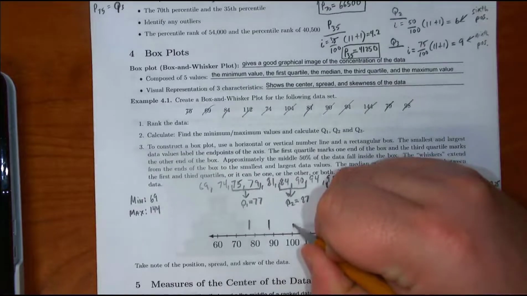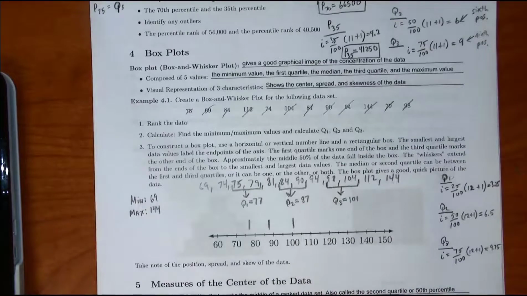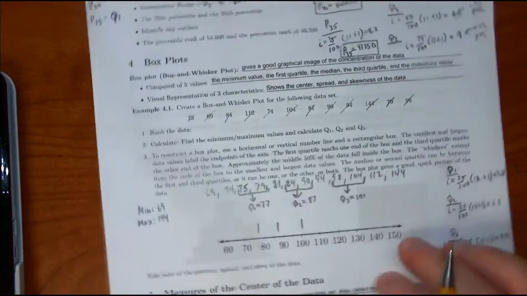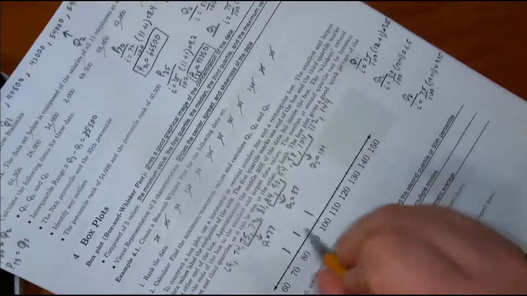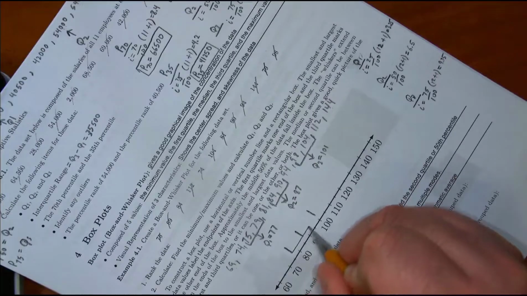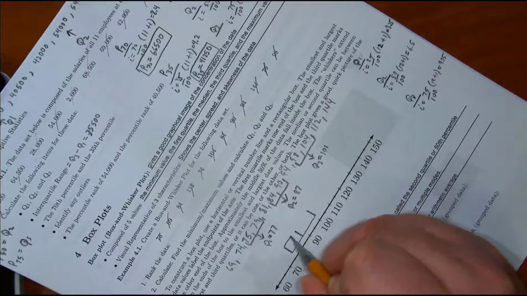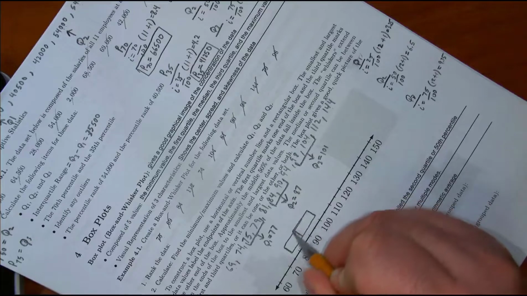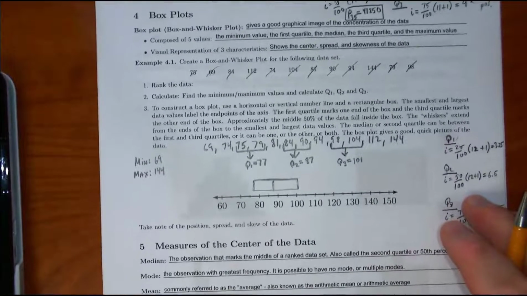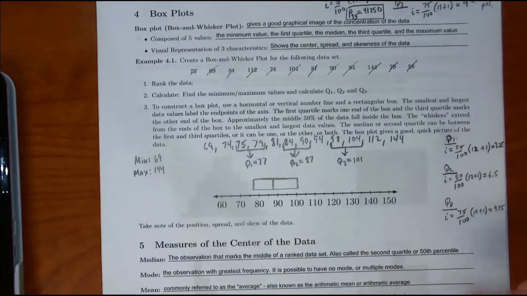About like that. And then connect them to make a box. Like so. So there's the box of your box and whisker plot. Then you want to make the whiskers. The whiskers extend out to your maximum and minimum value.